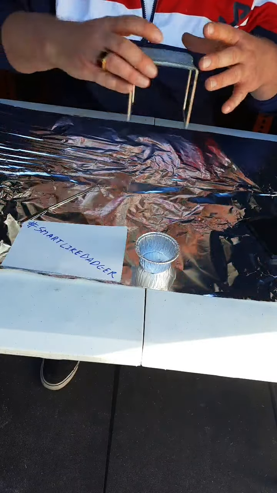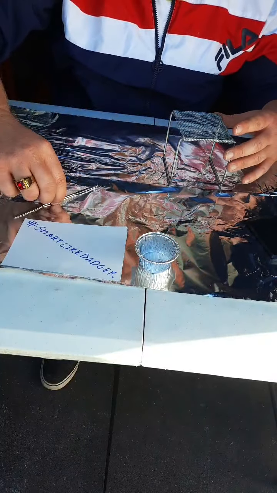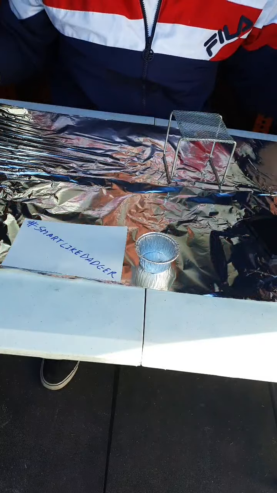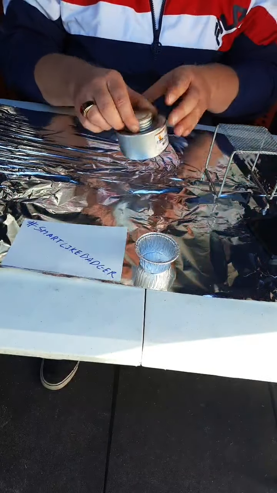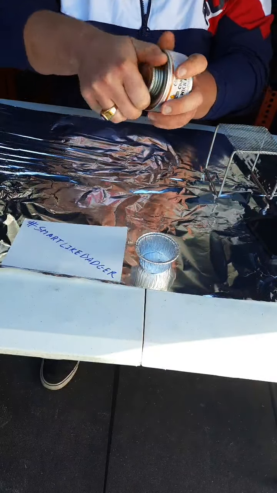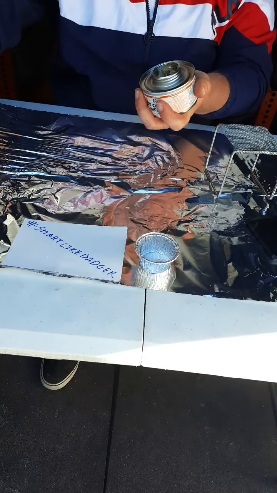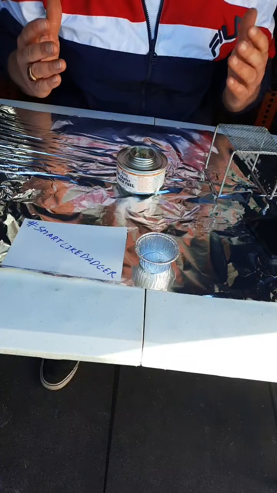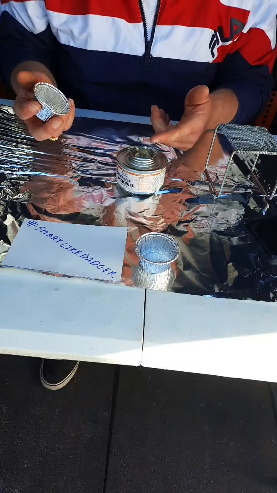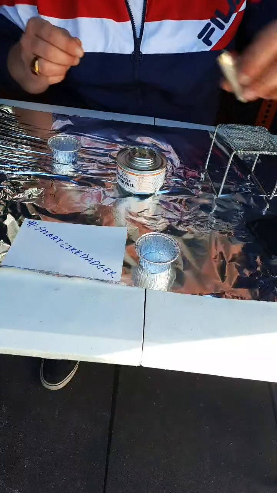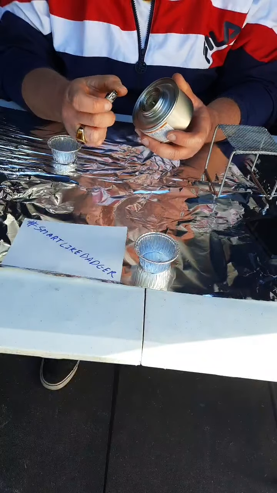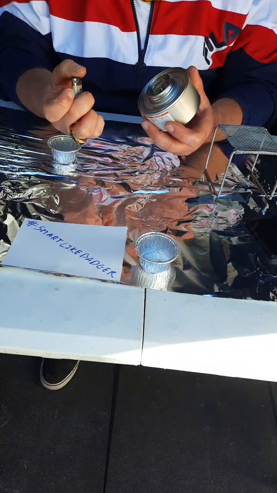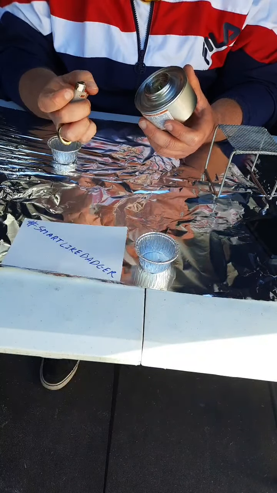Battery. Here is our flame. Always make sure you do this in a very safe place. You have this flame will be lit. Let me light this. Oh, perfect. Perfect.